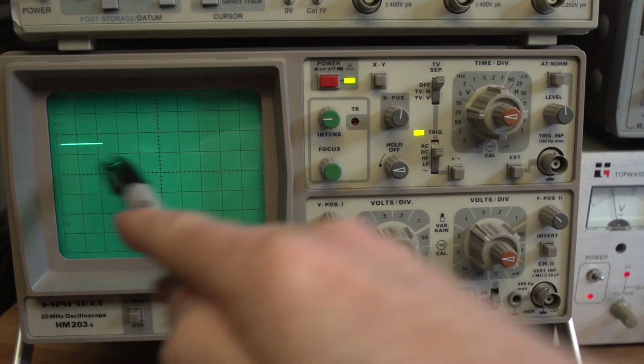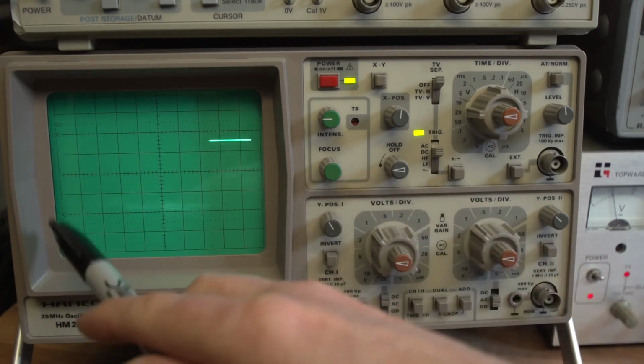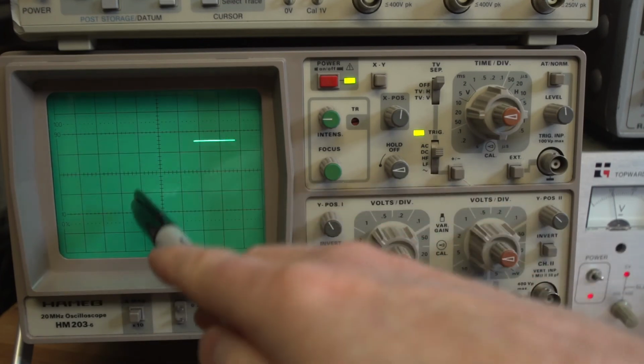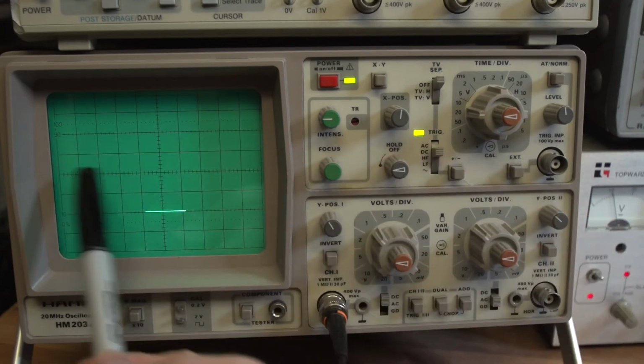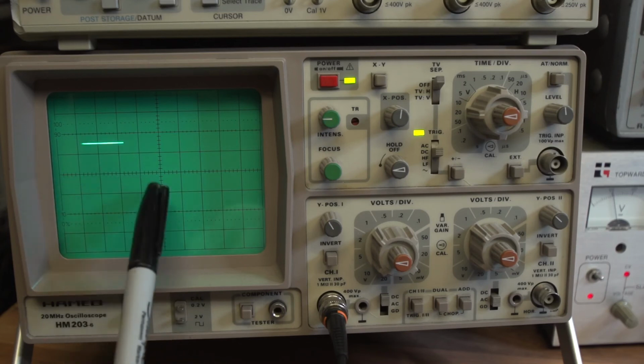Low to a high there, and low to a high there. So that is one complete repeating signal. Low to high, low to high. That's a high to low, so that's in the middle of the cycle. So we need to count how many divisions, just like we did before. 1, 2, 3, 4, 5, 6.